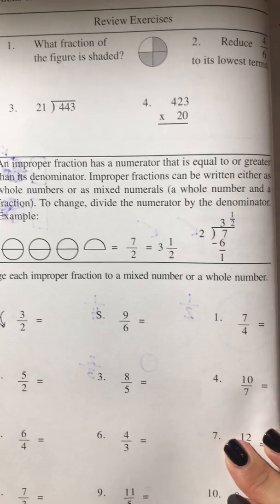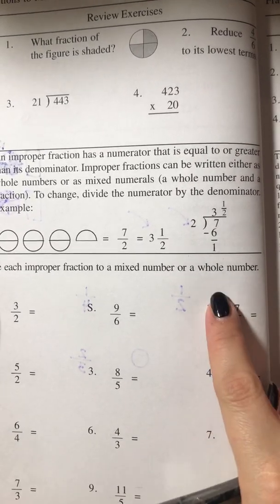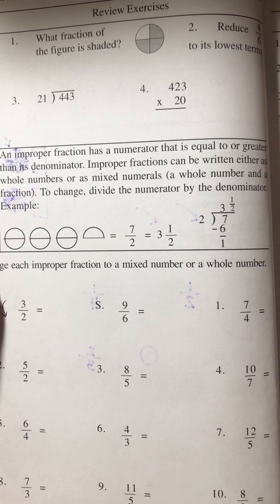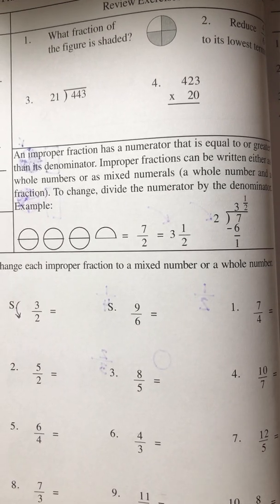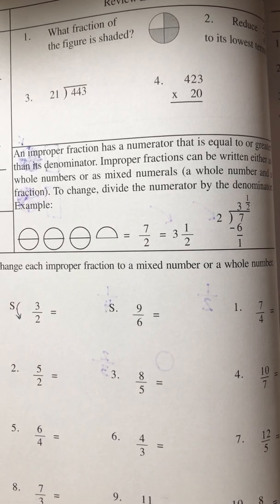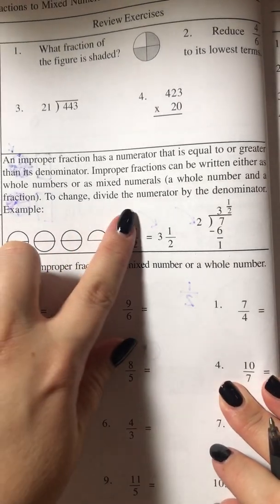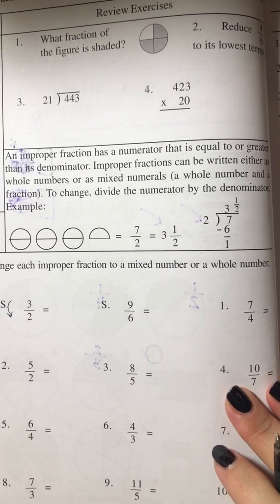So what we're going to do after our first two samples are 1 through 10, changing all of these into what we call mixed numbers, which are the opposite of improper fractions. And it's actually very easy to do. So at the very end here it says divide the numerator by the denominator.